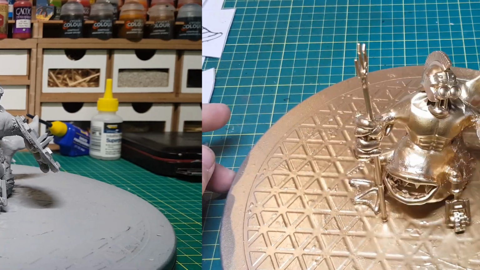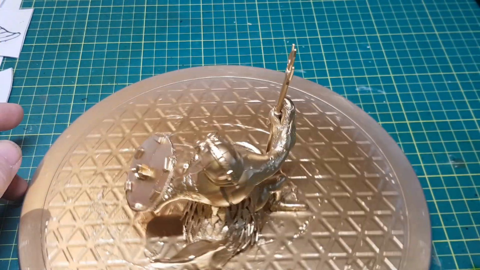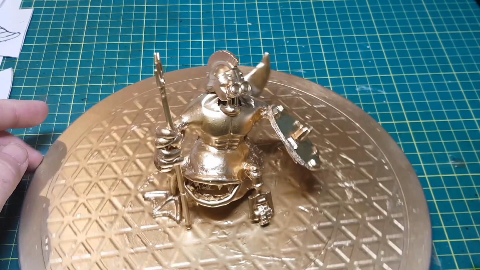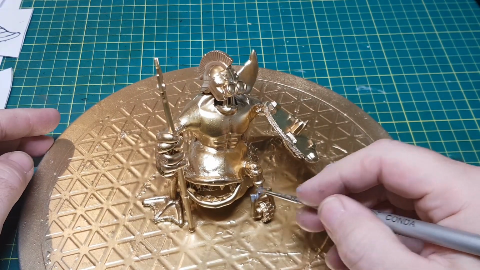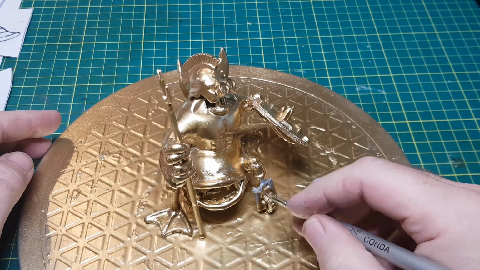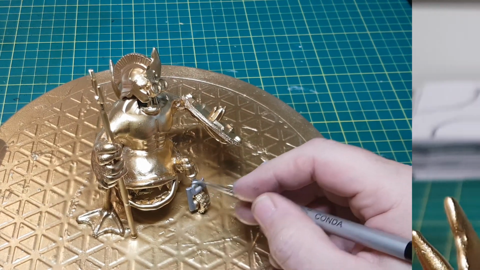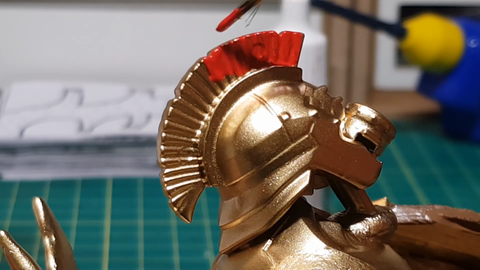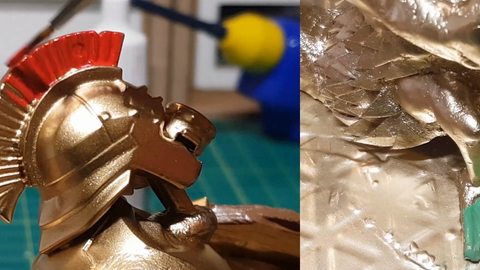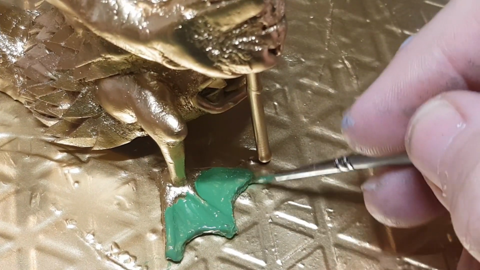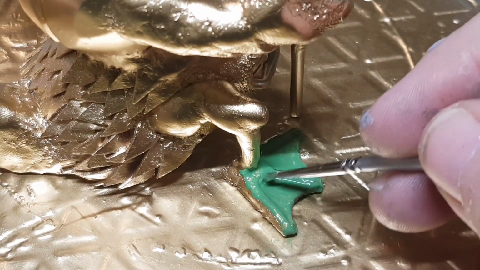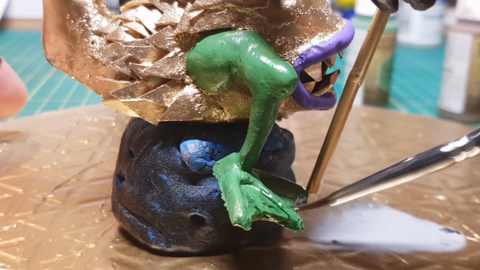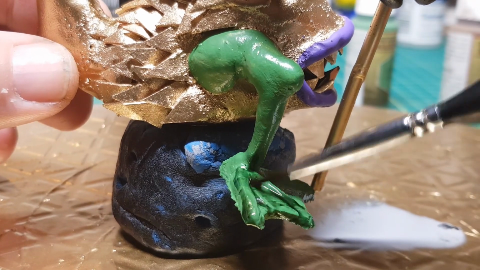So as the main colour for this guy is going to be gold, I thought I might as well spray him in gold first. Then I can just go over the gold with the colours I need. So it's going to be quite a simple paint job for this guy, as he is made up with lots of large plain areas. So I'm going over the figure in a variety of washes, just to break up the solid blocks of paint I've already done.